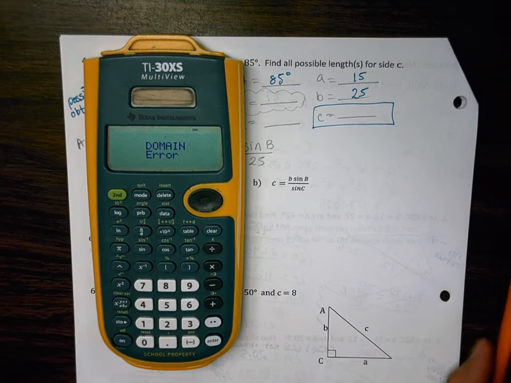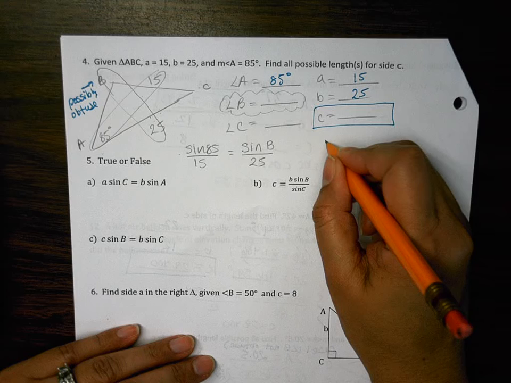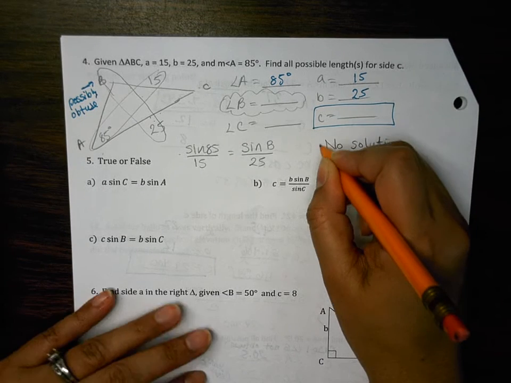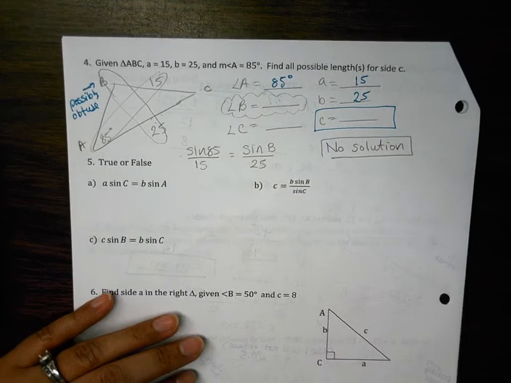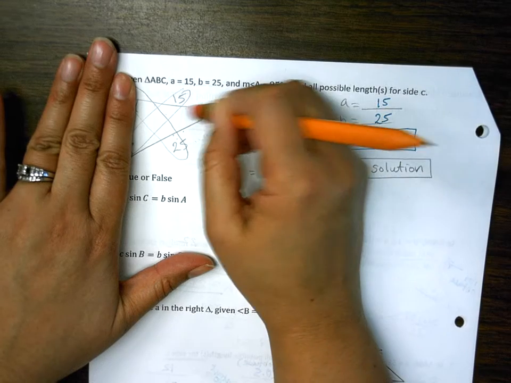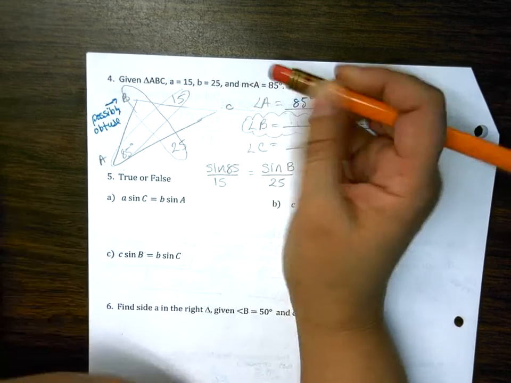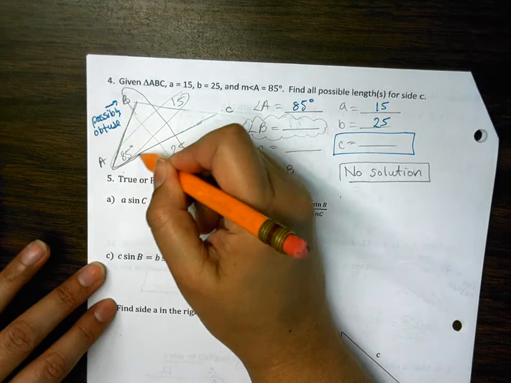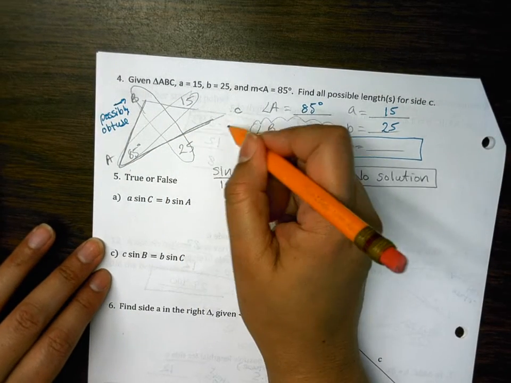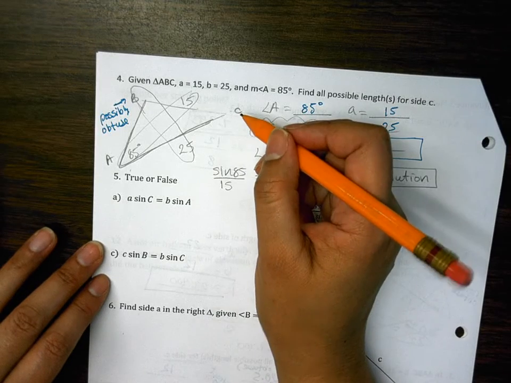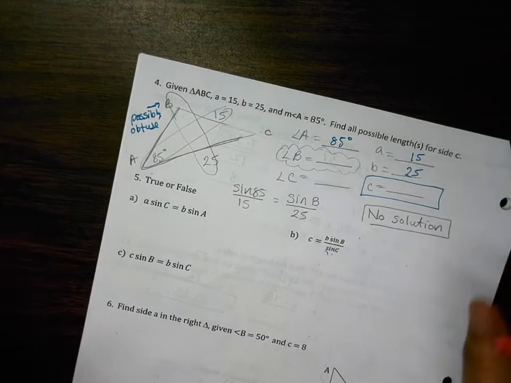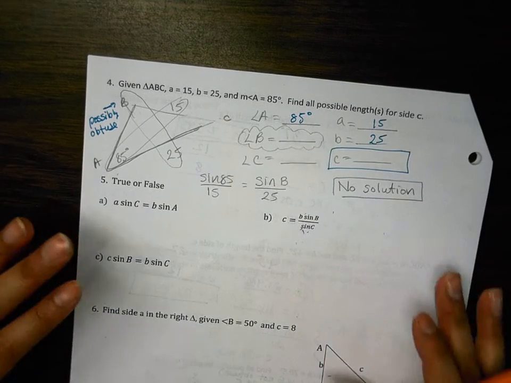Did you get domain error? Yes. What does domain error mean? No solution, not a triangle. Triangle does not exist. If you put domain error, I'd rather you just put no solution. What that means is that this 15 side here is not big enough. You have this piece here, but the angle's too big, and this side is too small. It's never going to meet up at an angle. Does that make sense? Or it could be that angle up there, most likely, because that's the one we're looking for first. Okay, make sense?